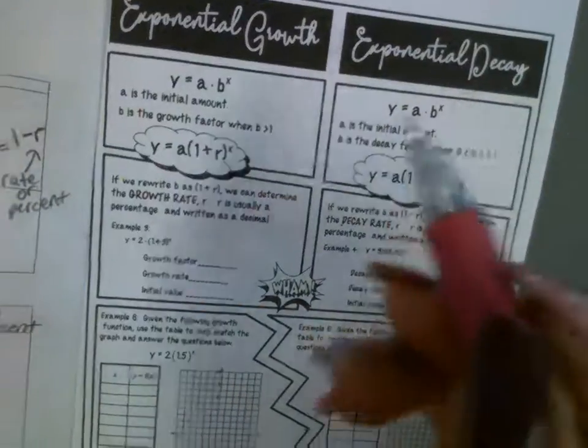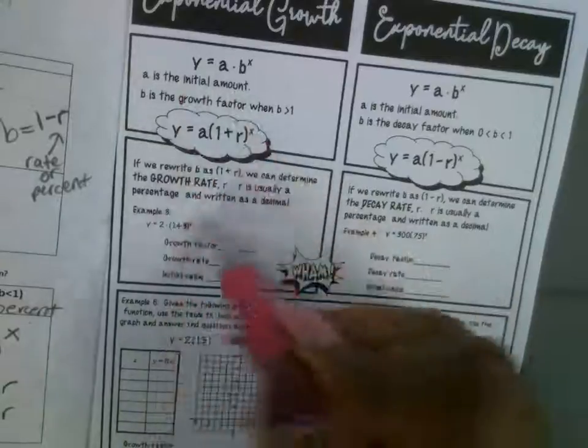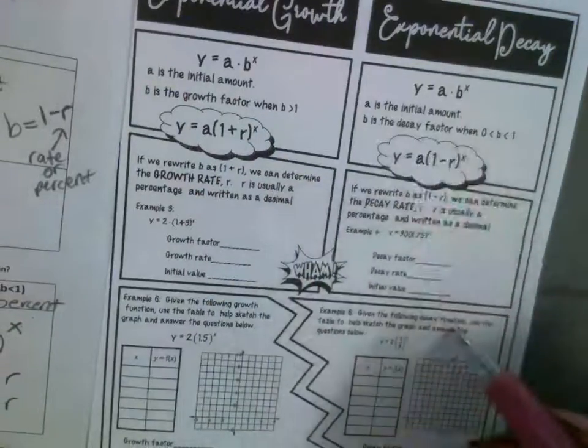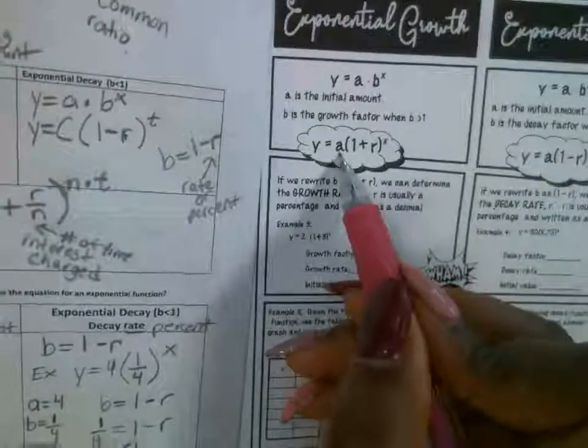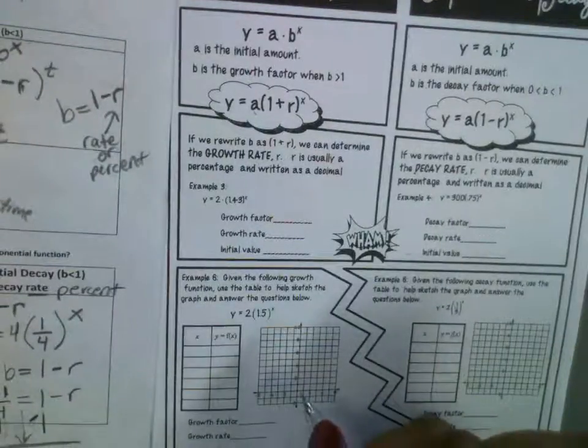All right, this is practice right here. Look, this is exponential growth. This is exponential decay. Look, you see how they put A here? That's the same as C. Sometimes you'll see A, sometimes you'll see C. Please don't get tripped up over that. It's the starting amount, okay?